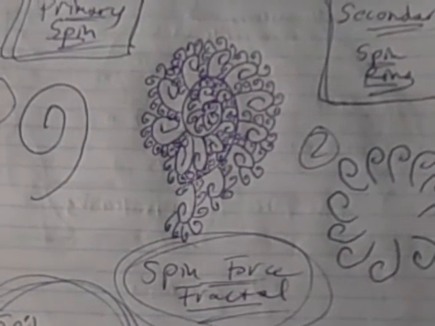So I still have to work on the terminology, but the basic principle is this notion of a spin force fractal: spin forces operate through spin and counterspin, clockwise and anti-clockwise spins, but they alternate their spins continuously in this kind of dance or flow or whatever you want to call it. And so basically it operates like this.